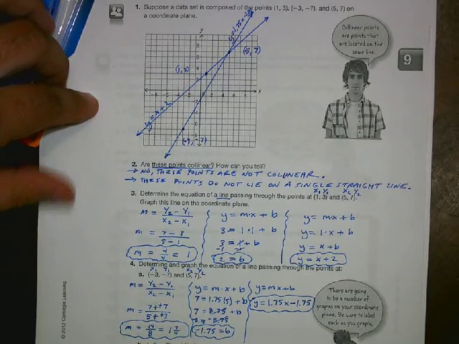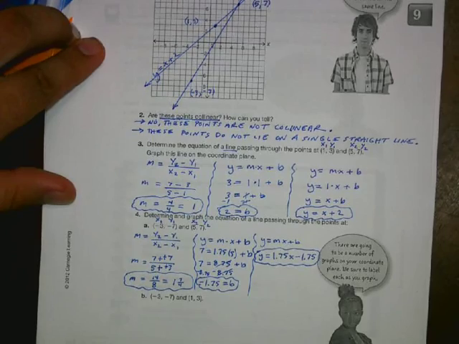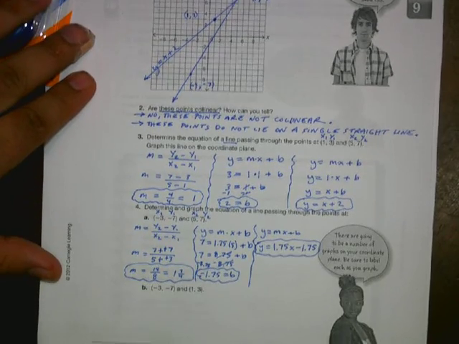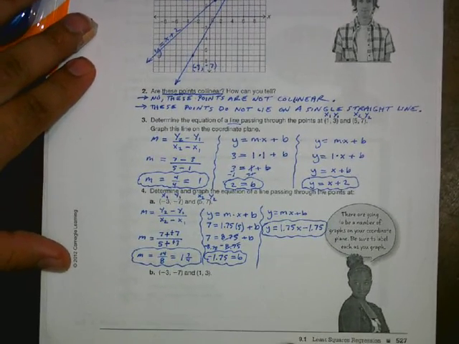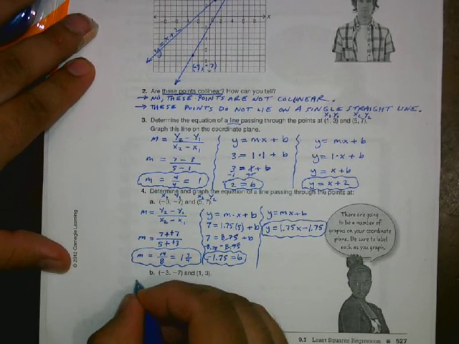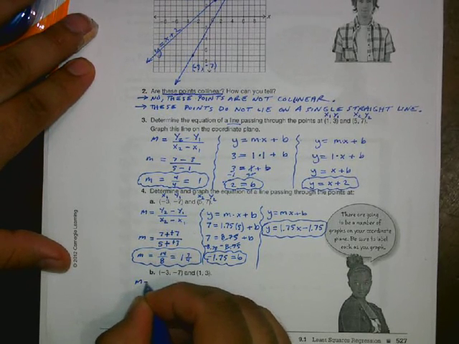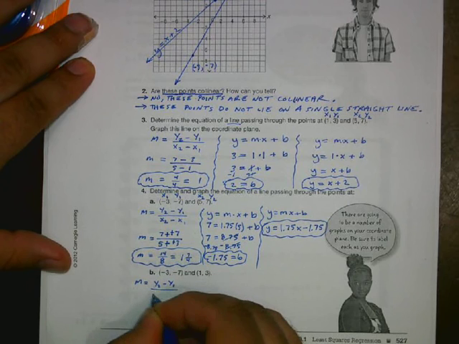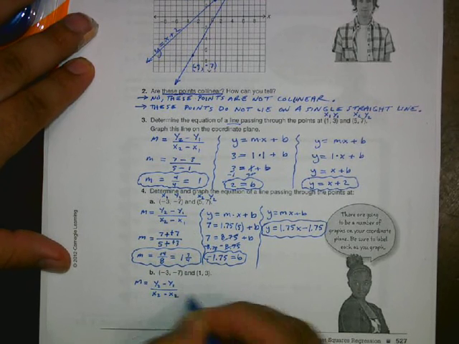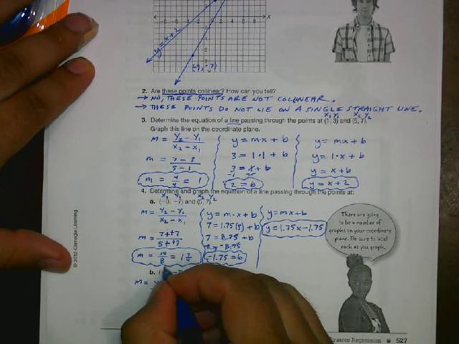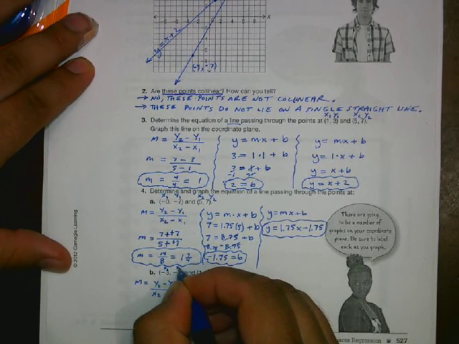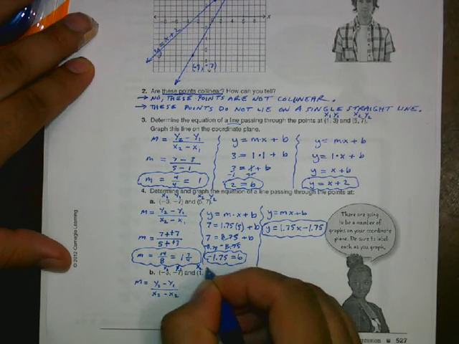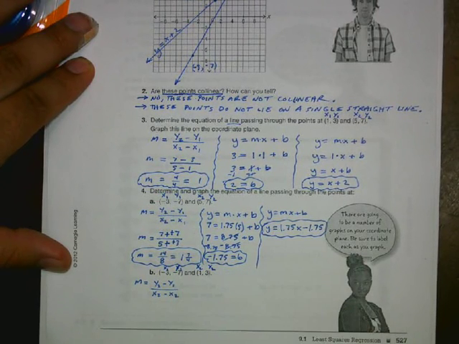Now they want us to do the last one. Let's move it up. So first we've got to get the slope. So we go m equals y sub 2 minus y sub 1 all over x sub 2 minus x sub 1. And let's label these real quick. X sub 1, y sub 1, and then x sub 2, y sub 2. So now we know which ones are going where.